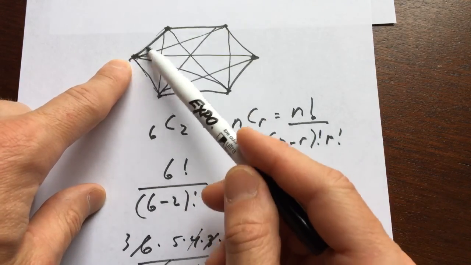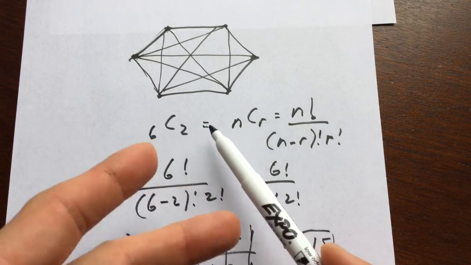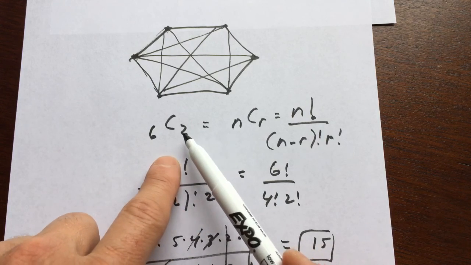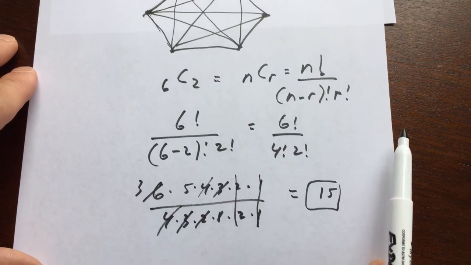But yeah, basically you're pairing up 2 at a time. So out of 6 vertices, how many ways are there to choose 2 where the order doesn't matter? That's a combination, as opposed to a permutation where the order does matter. So did that answer your question, Daniela?